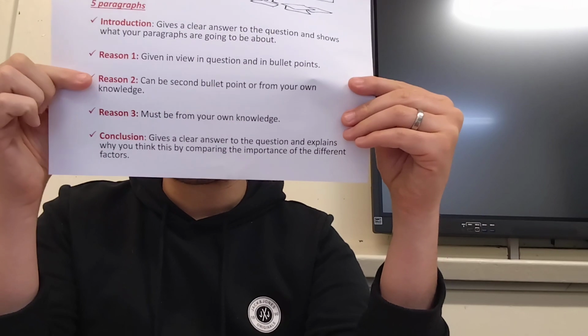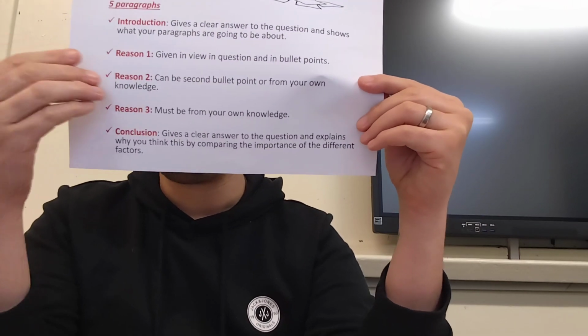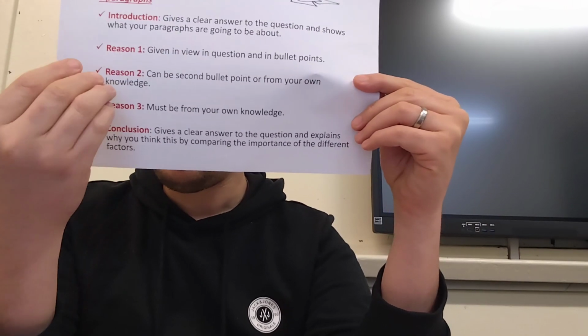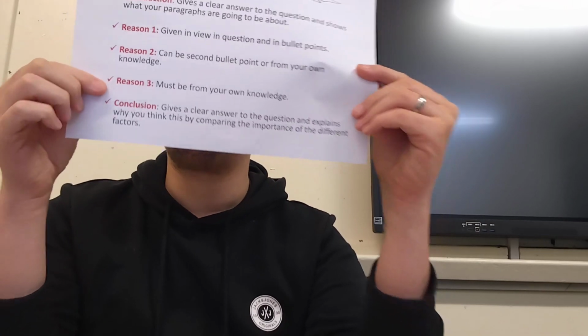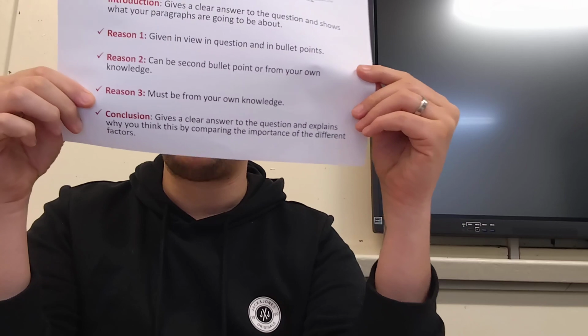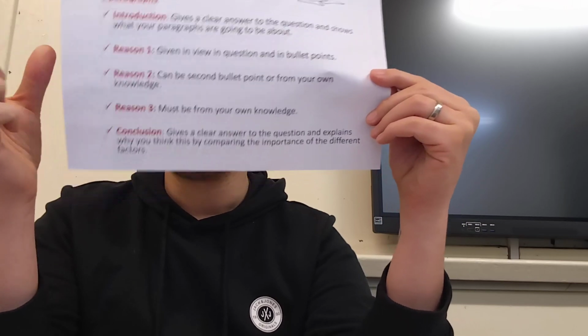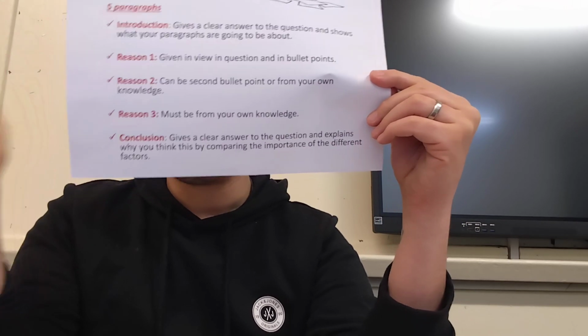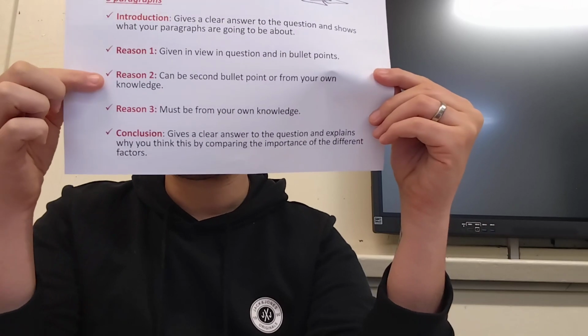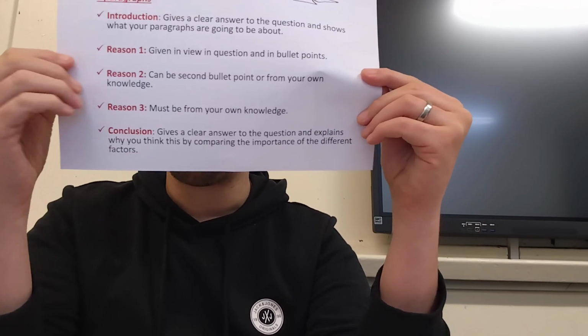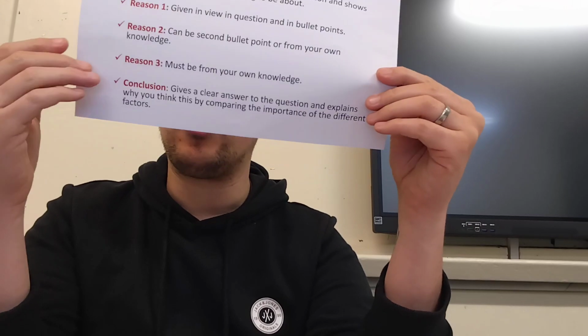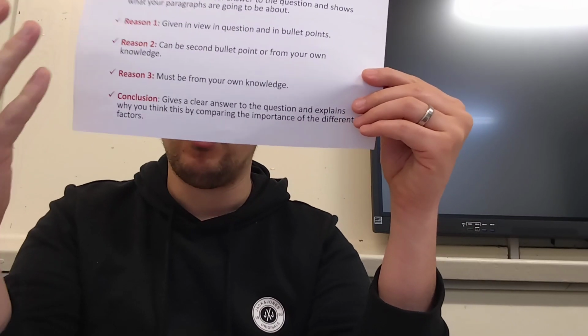Then, obviously, your second paragraph, depending on what you've argued, you can go into another factor, whether it's the Enabling Act, propaganda, or anything else like that. And then third paragraph, again, another factor. So, introduction, paragraph 1 on the named factor, paragraph 2 and paragraph 3 on two different factors. Keep linking back to your overall argument, and then again a conclusion rounding off your overall argument.